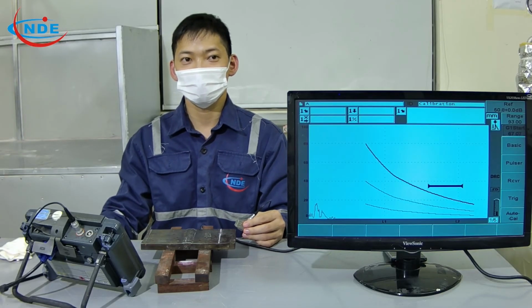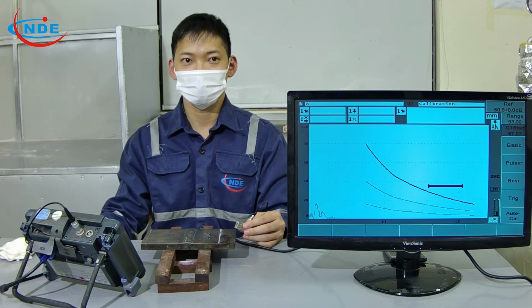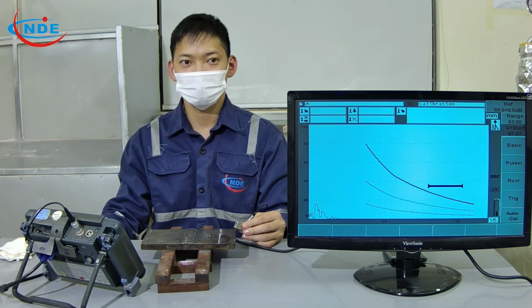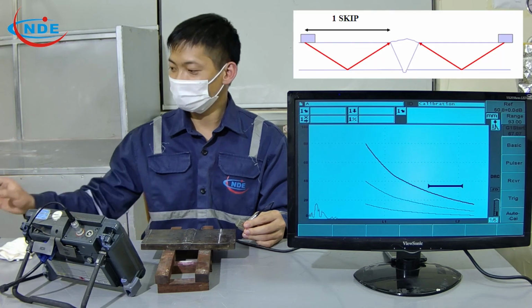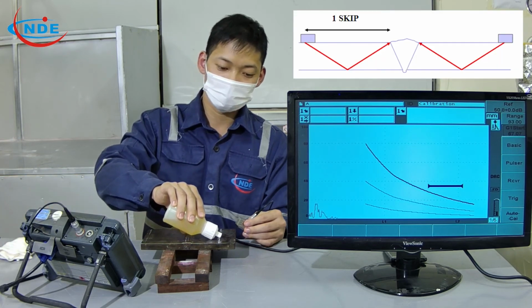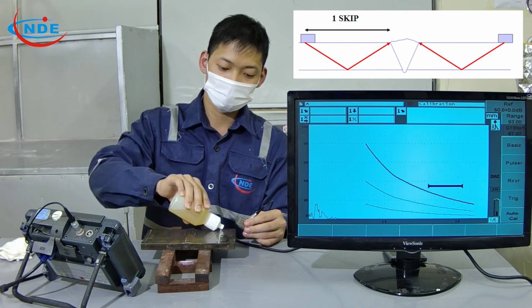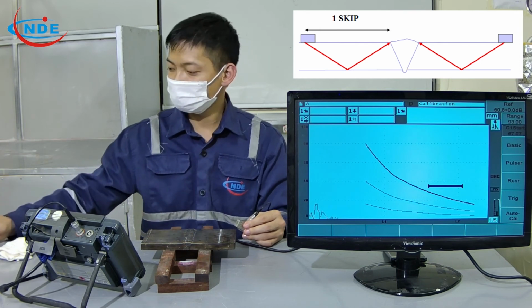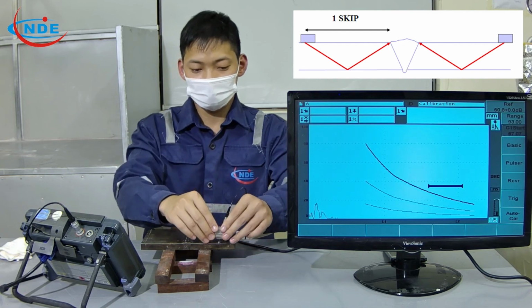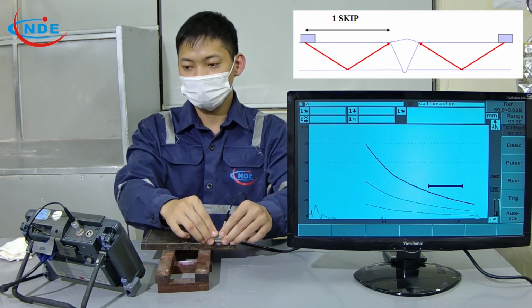In this step, we can detect the crack at the weld toe. Contact the probe on the surface of the object at the distance of 1 skip from the weld toe. Move the probe parallel to the weld axis.